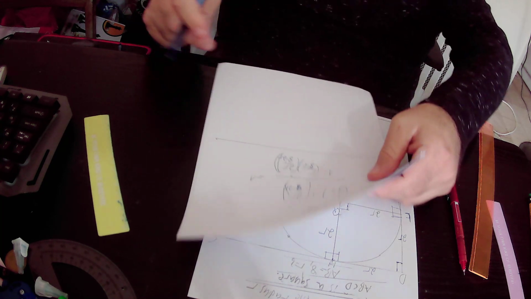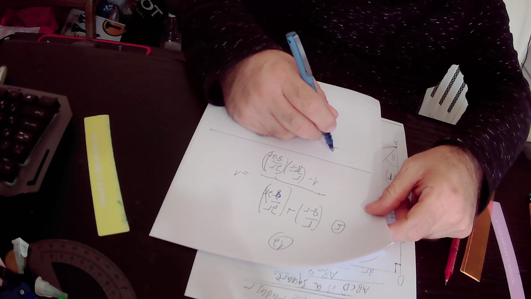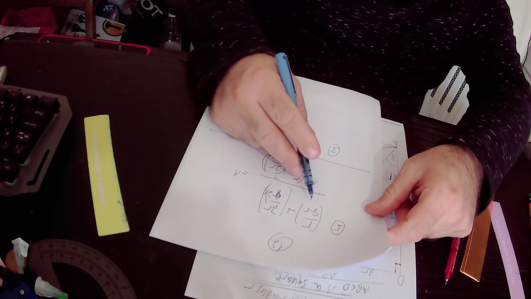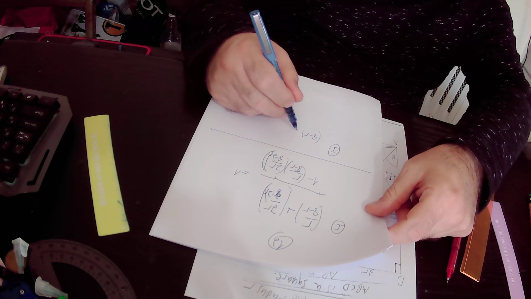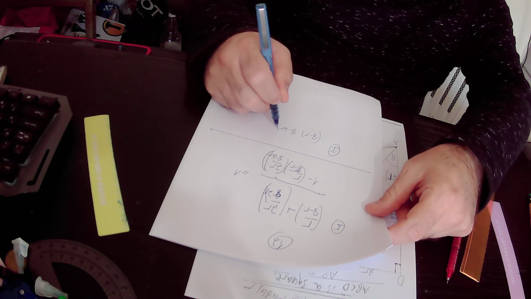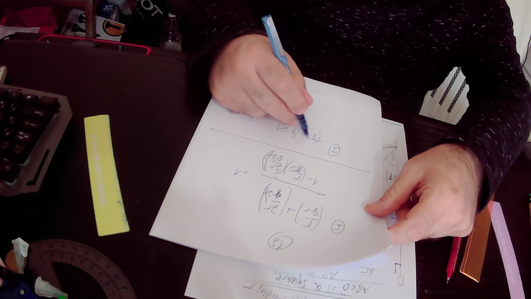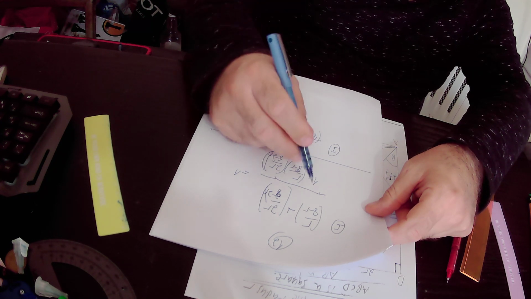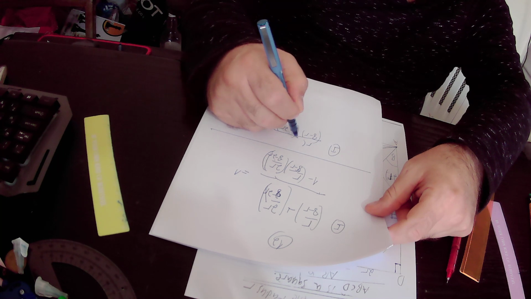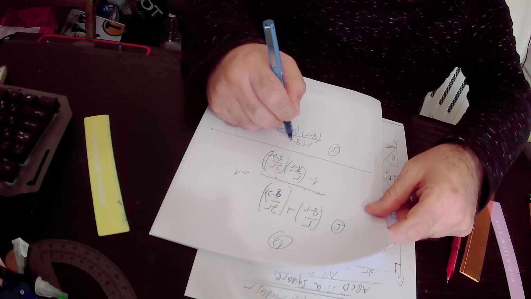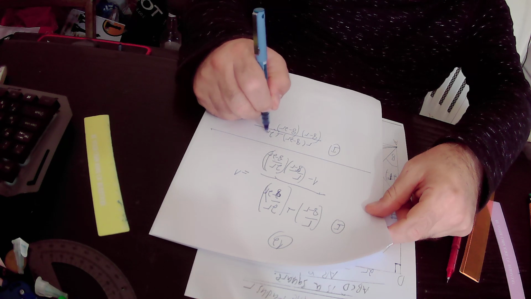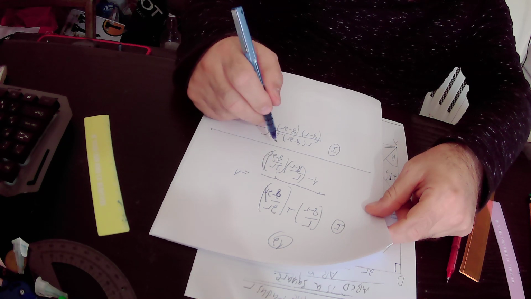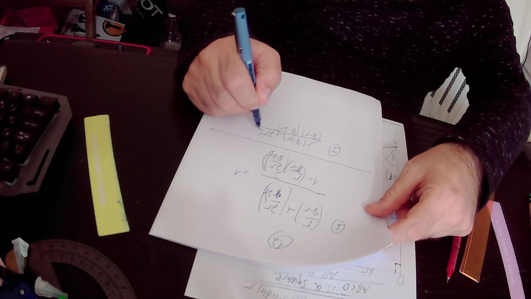So here the common factor is 8 minus r times 8 minus 2r, and in the numerator we have r, and we must multiply r by 8 minus 2r plus 2r, and we must multiply 2r by 8 minus r.